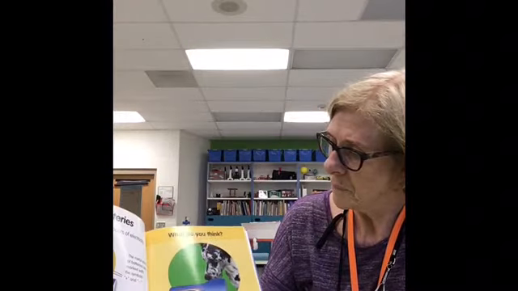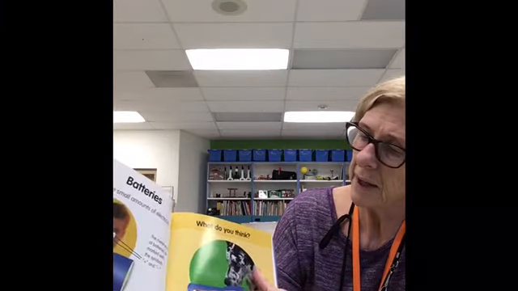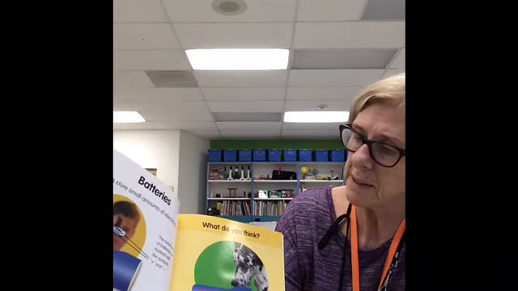Batteries store small amounts of electricity. The metal ends of batteries are marked with the symbols plus and minus. To make a flashlight work, the symbols of the batteries must match the symbols on the flashlight. Do you think this flashlight will work? If you notice closely, the plus sign is pointing towards the negative, and the negative sign is pointing towards the plus sign. So no, I don't think it will work.